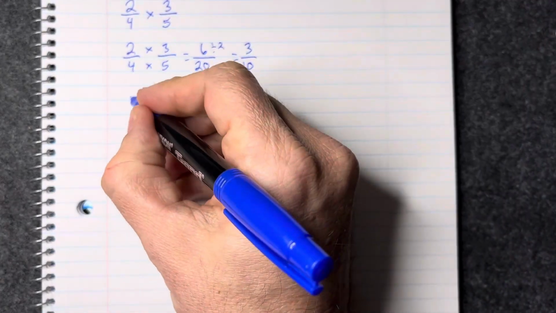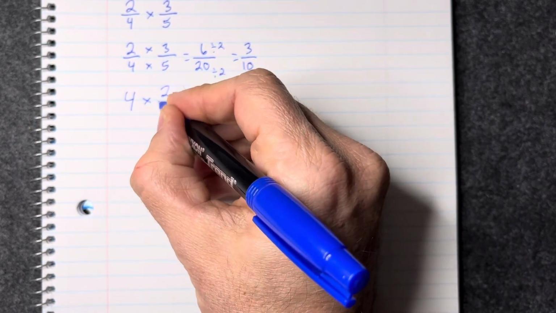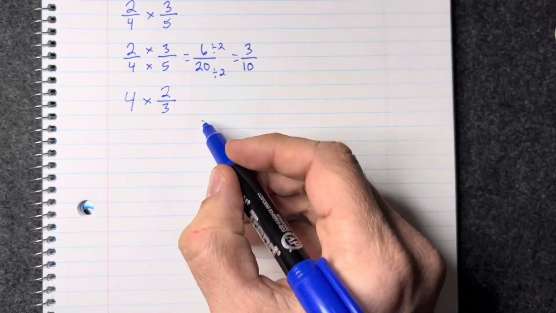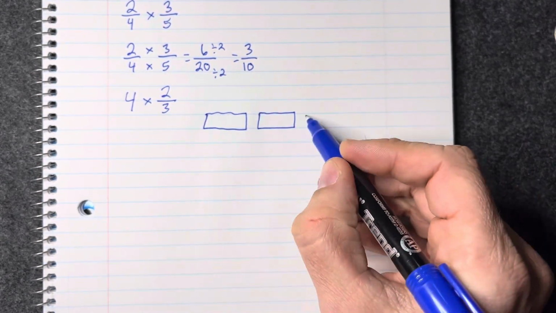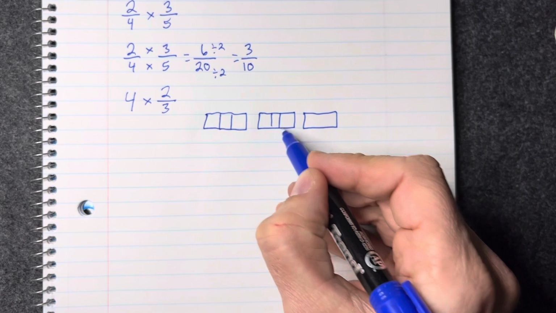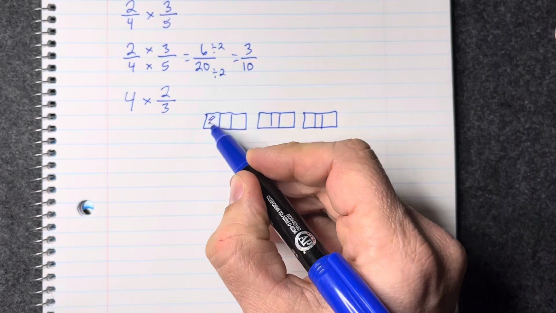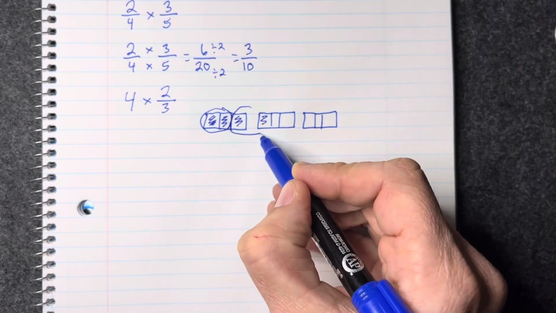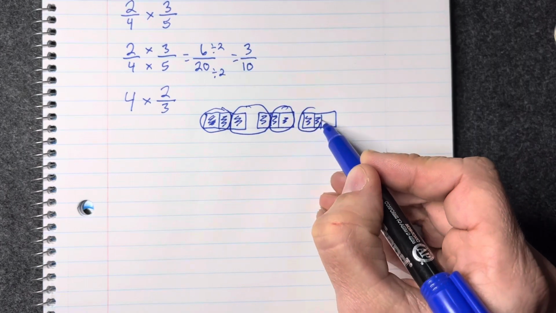Next, we'll look at, let's say, whole number 4 times a fraction, 2/3. Now there's two ways, or probably multiple ways you could do this. One of them that I will show you here quickly is using fraction strips. So if we have fraction strips and we divide them into thirds, and we have 4 times 2/3, basically you're showing 4 groups of 2/3. So there's one group, there's two groups, there's a third group, and there's a fourth group.